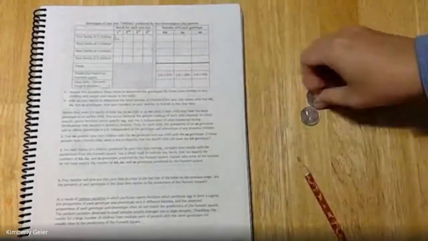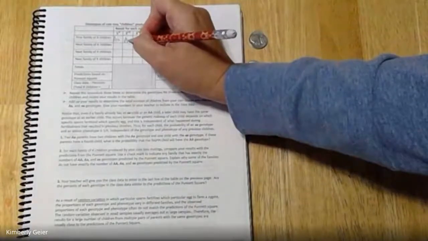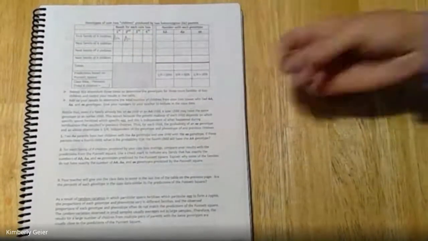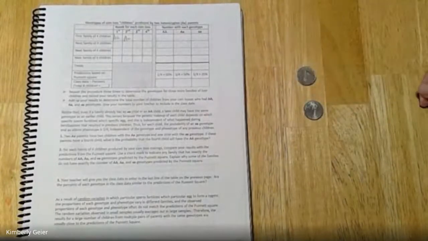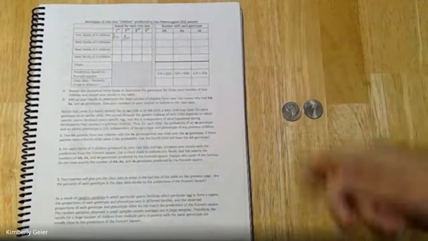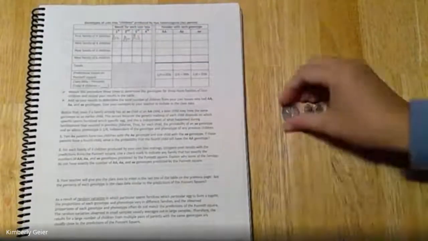So now I'm going to flip my coins again. I got big A and little a again. I'm going to flip again. Oh, this time I got heads and heads. So I'm going to have big A and big A.